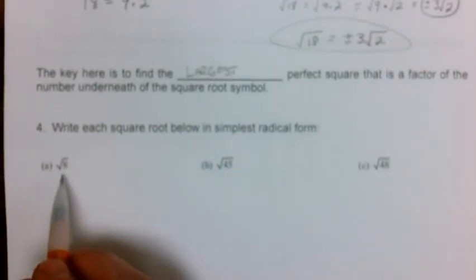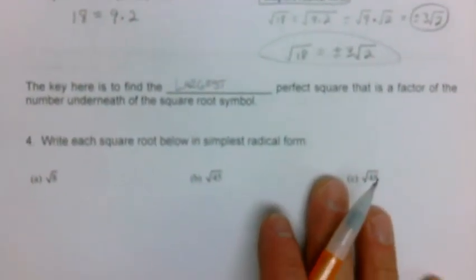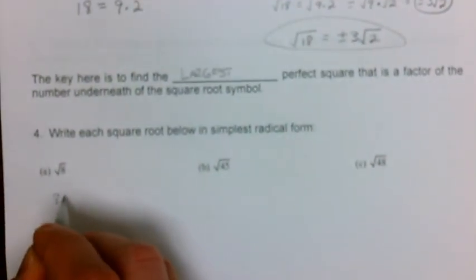Here I have the square root of 8. 8 is not one of my perfect squares. It's nowhere in my list up here. So I'm going to look at this list and see if any of these numbers is a factor of 8. Which of these evenly goes into 8? Well, I know that 4 evenly goes into 8. 8 is the same as 4 times 2.